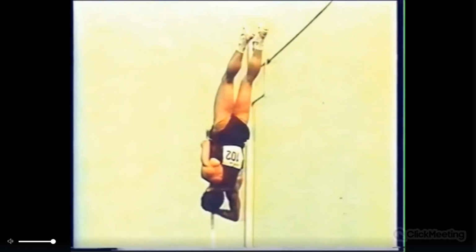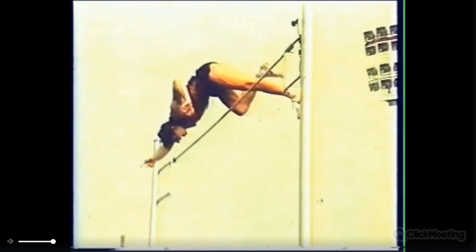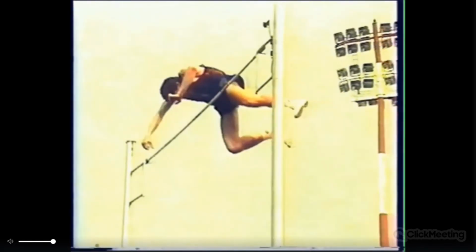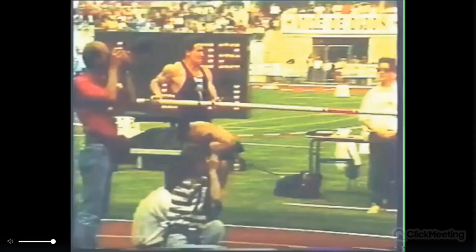But everything that I've just narrated is displayed beautifully in that jump. We're going to see it one more time, really slow. Turning, pushing down the pole, releasing, tucking to increase the bar rotation speed, and then away. Unbelievable. Great example of how to exit the pole, in my opinion. So that's Bubka. Who have we got next?